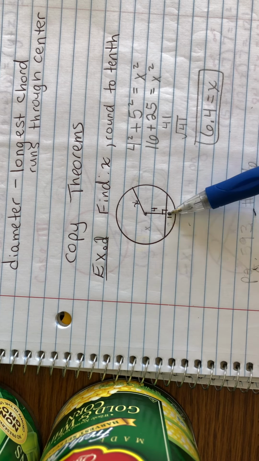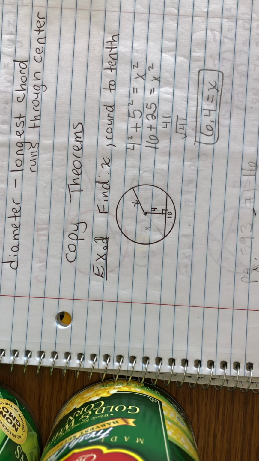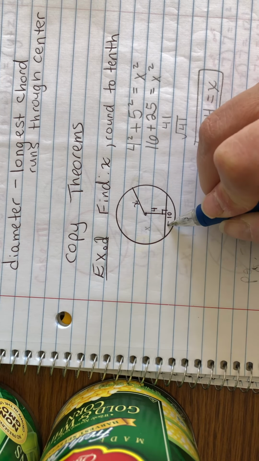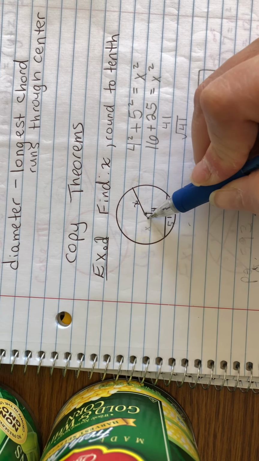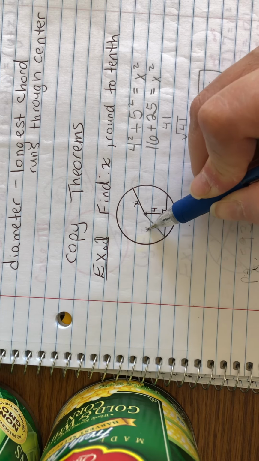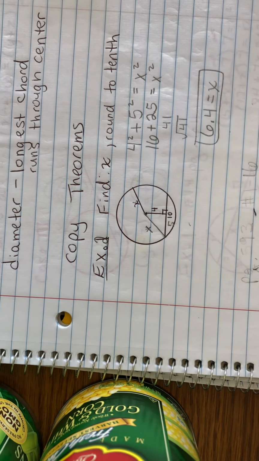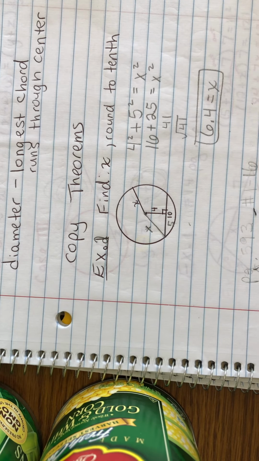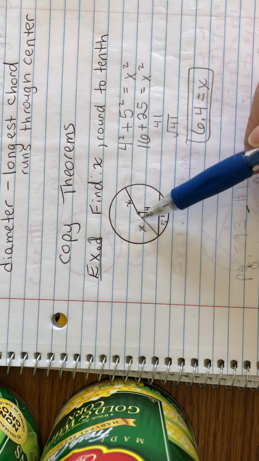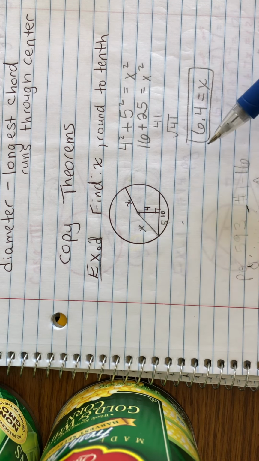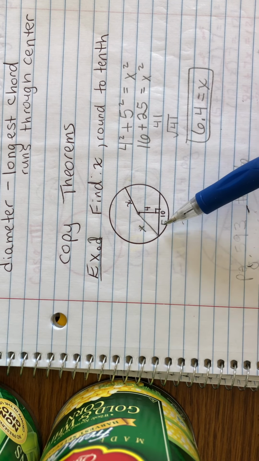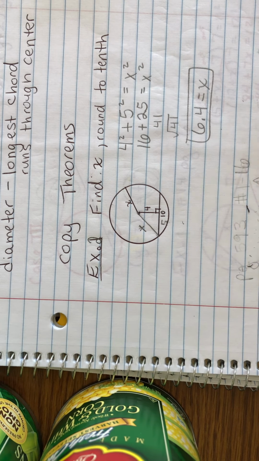Okay, so if this is 10 the whole way across, see how it's in the middle? That makes each piece 5. Then what I have to do is make a right triangle. I can draw in this line here and label it X because all radii of a circle are equal. This is a harder problem, not a basic one. Okay, some of them we already have the triangle drawn for you. Then you do the Pythagorean theorem, 4 squared plus 5 squared equals X squared. That's going to work out to be the square root of 41, and you can round to the nearest tenth for that.